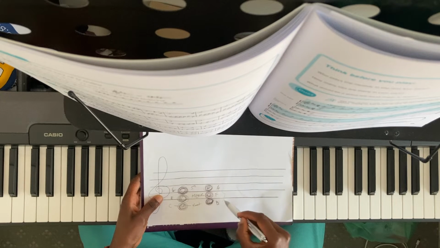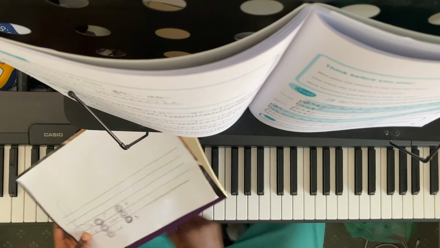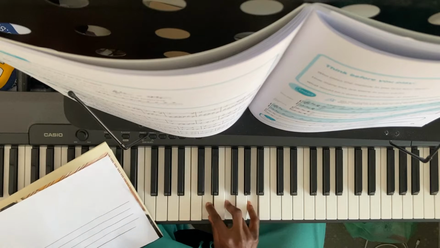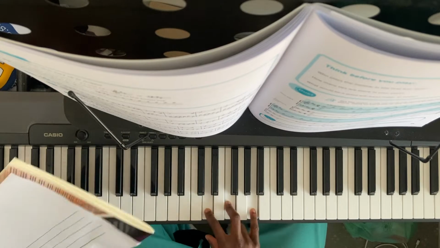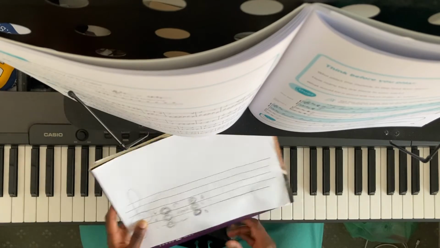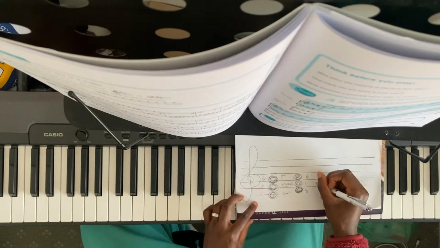Stacked up vertically, it will be D, F, A, and that's the second chord, which is a minor chord because between D and F, that's a minor third.